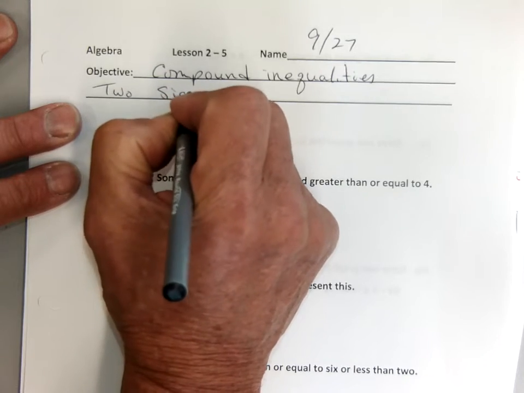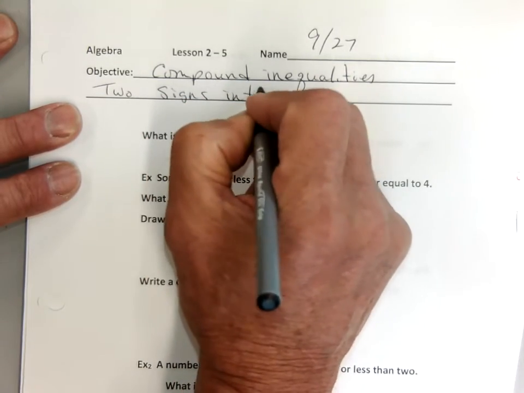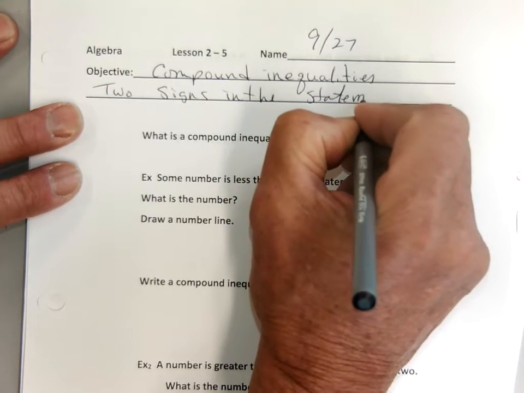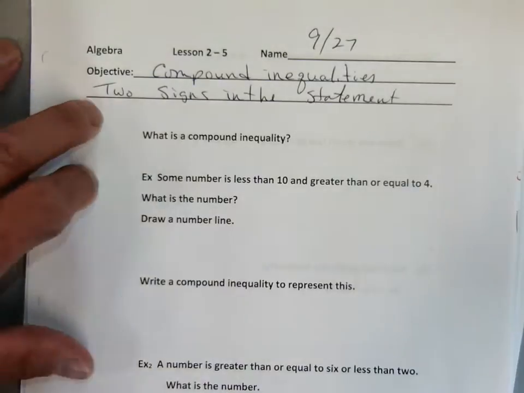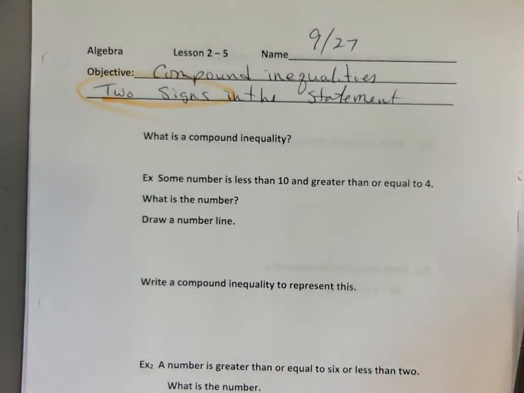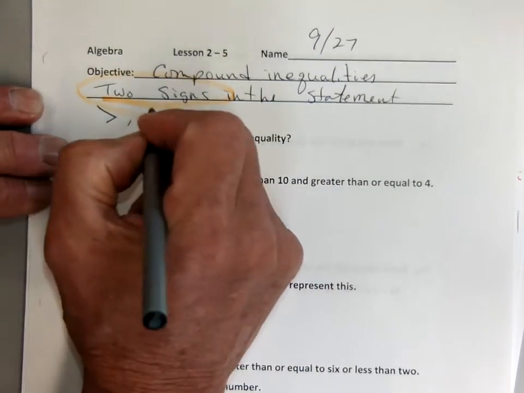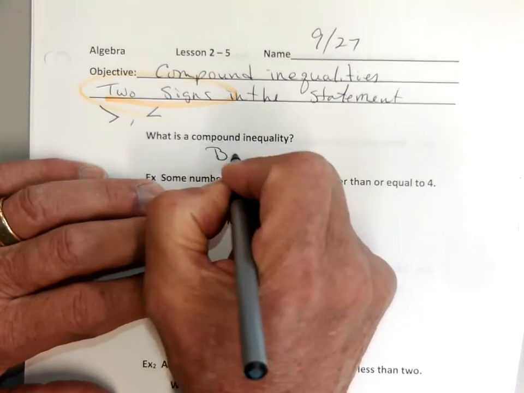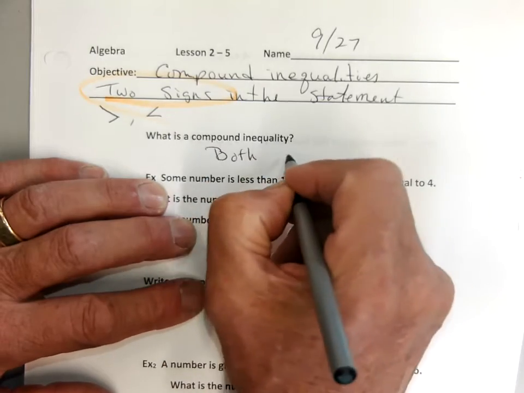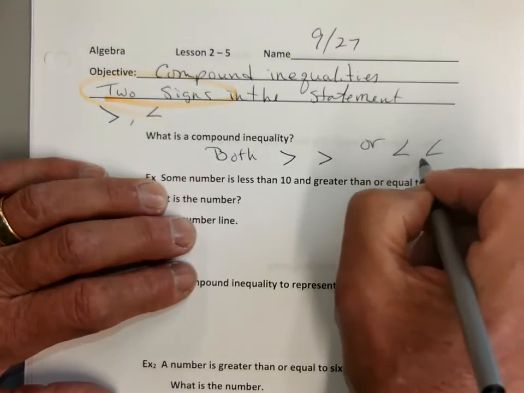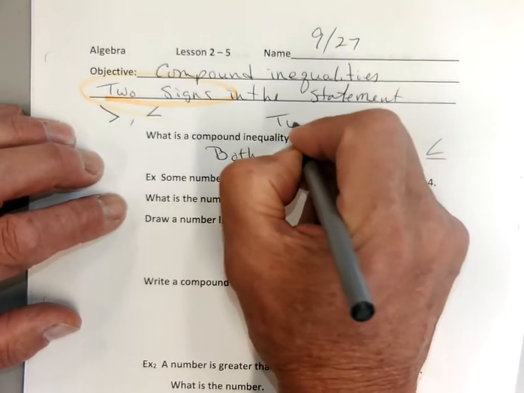signs in the statement. Two signs, and I'm going to go ahead and highlight that, two of them. So we're either going to have a greater than, or less than, or maybe both. So it's going to have both signs, either those or maybe that. So in a sense, we've got two equations.